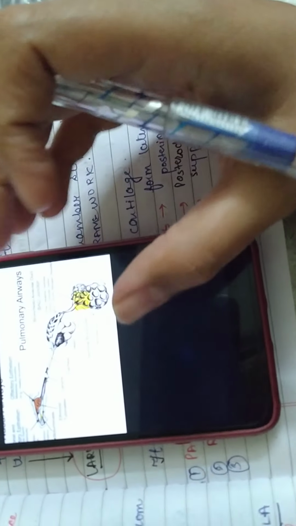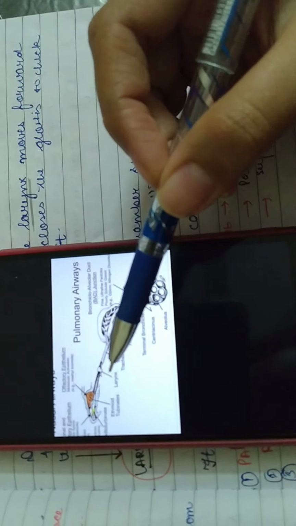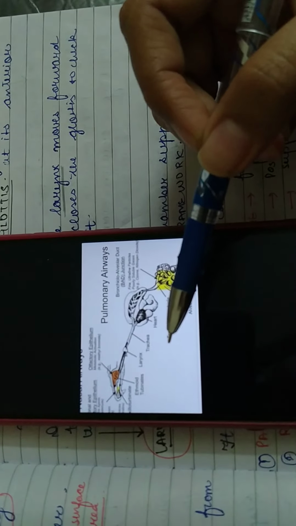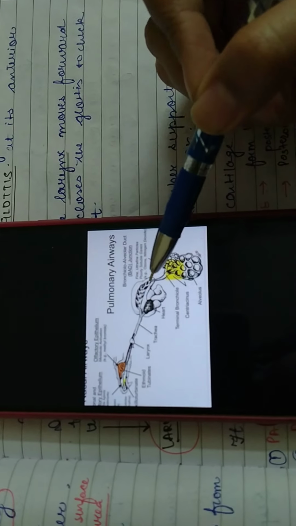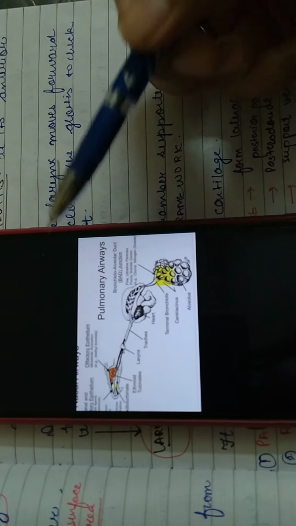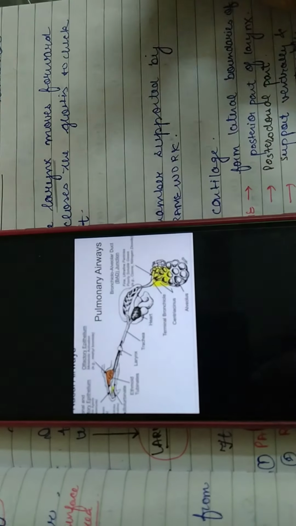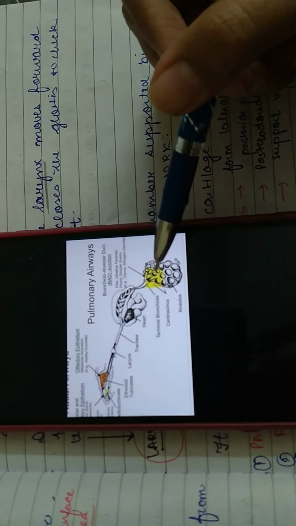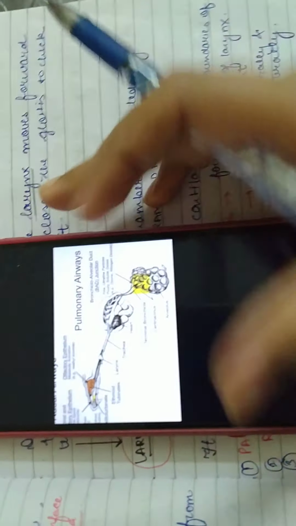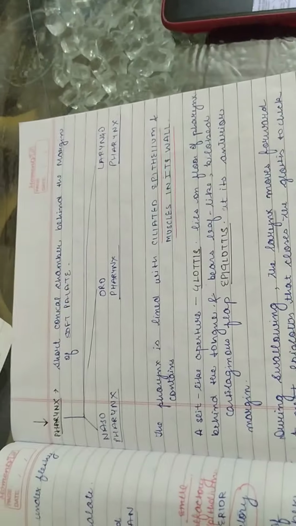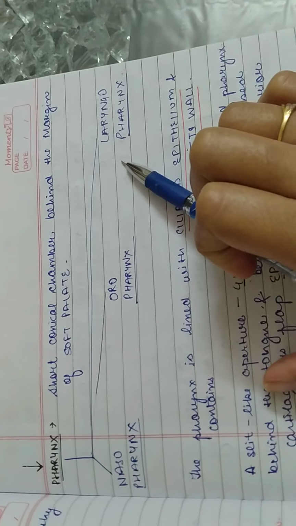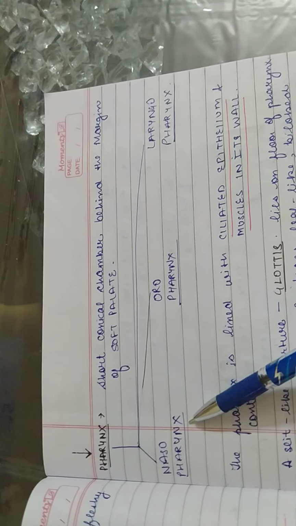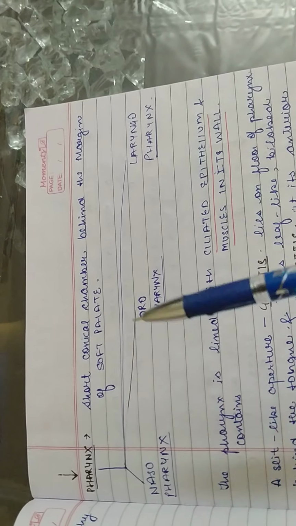The respiratory tract consists of these parts: larynx, trachea, then these are the lungs. We will read about it in detail in respiratory organs, then finally to the alveolus. Now, the pharynx is divided into three parts: nasopharynx, oropharynx, and laryngopharynx.